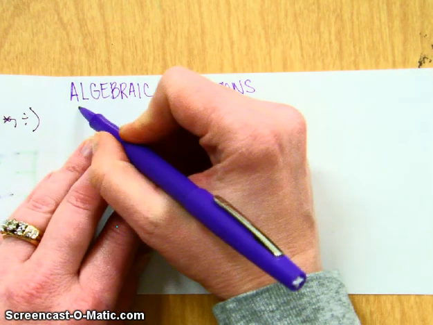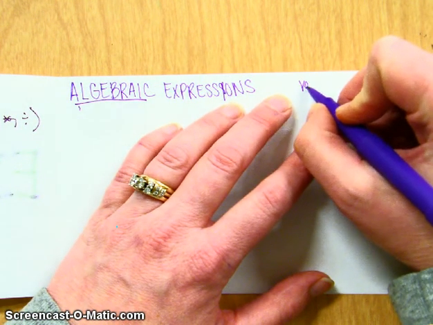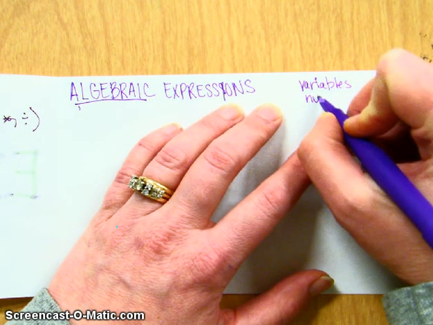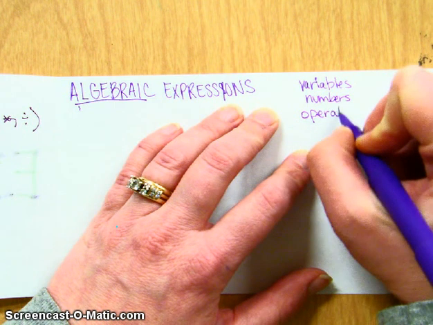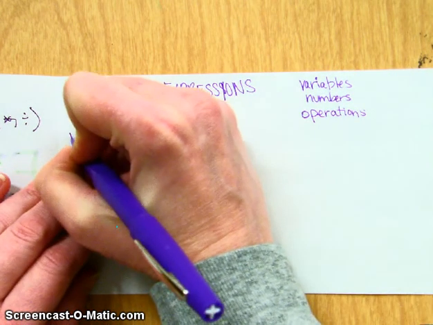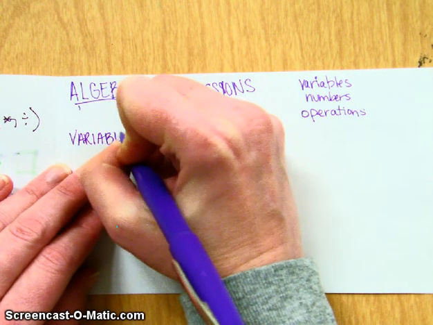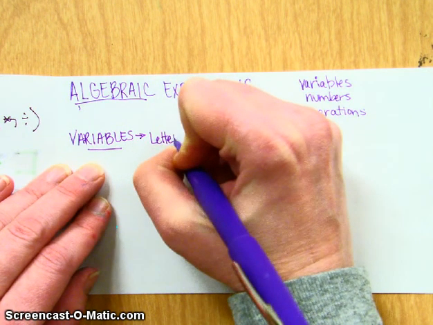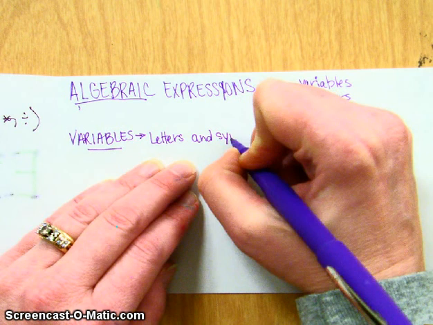These guys, see the root word being algebra? These guys are including variables. They can also include numbers. And they also include operations, add, subtract, multiply, and divide. Variables, in case you don't remember, would be those letters and symbols that represent an unknown number.